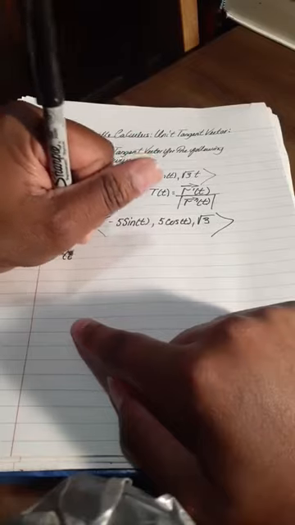Remember how you do this. You just take the derivative of each component. So it'll be minus 5 sine of t, comma, 5 cosine of t, and then this would just be the square root of 3. So that'll be our first derivative.